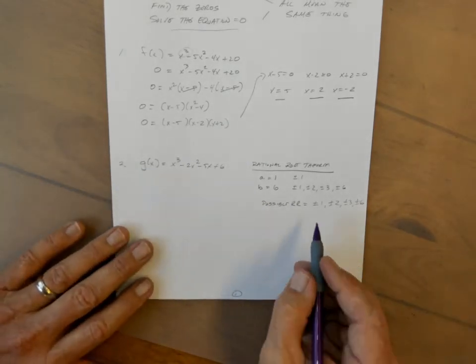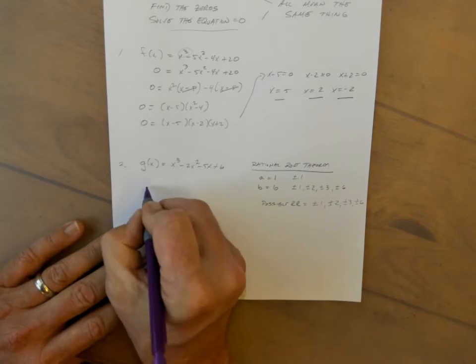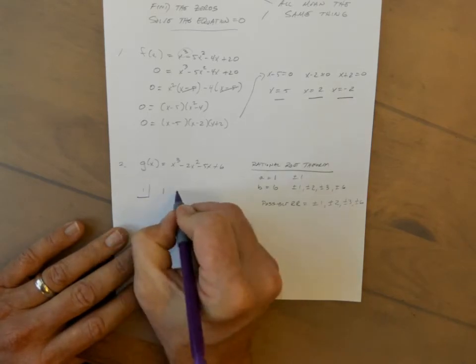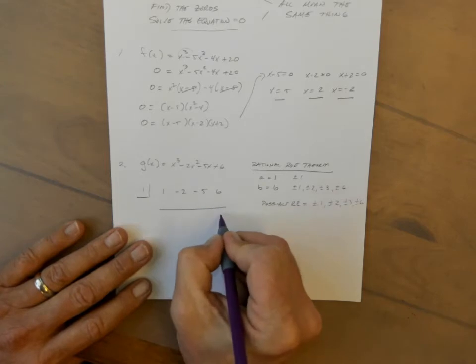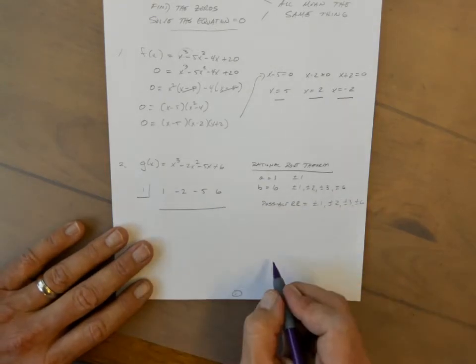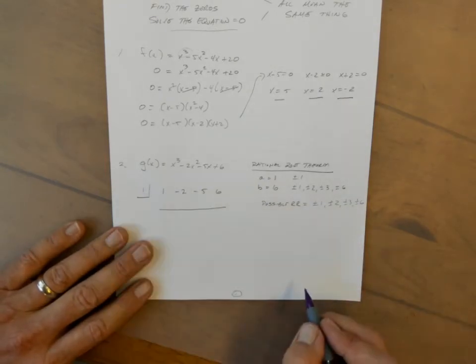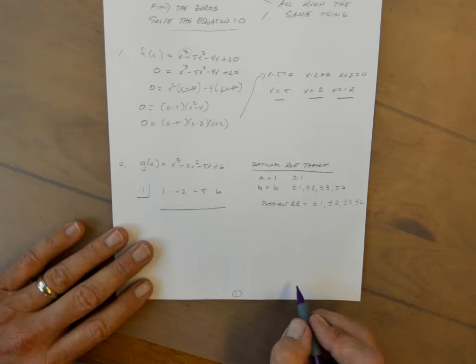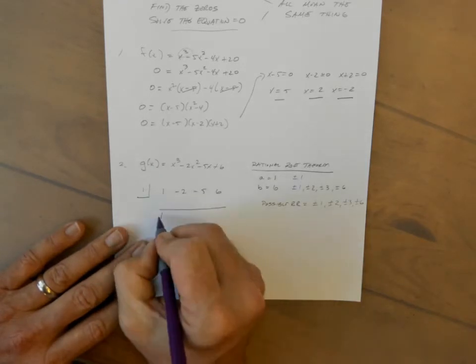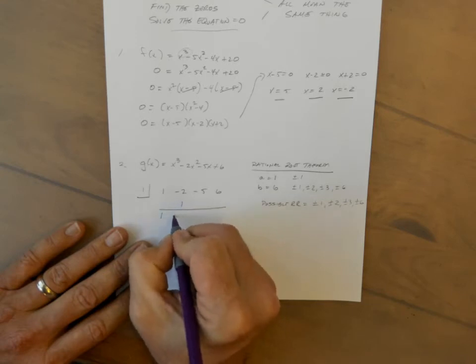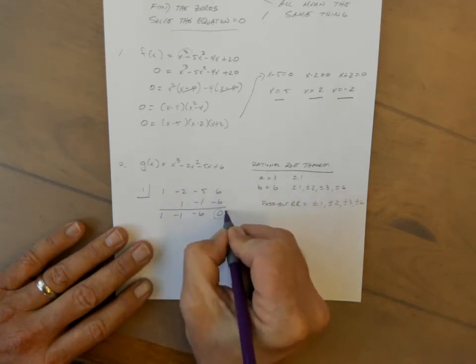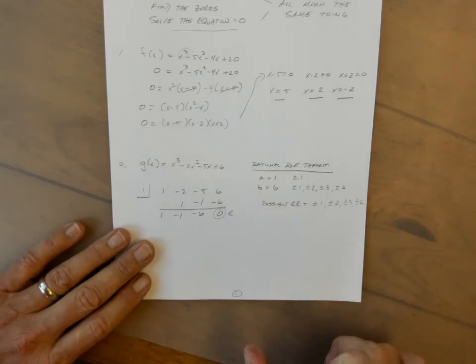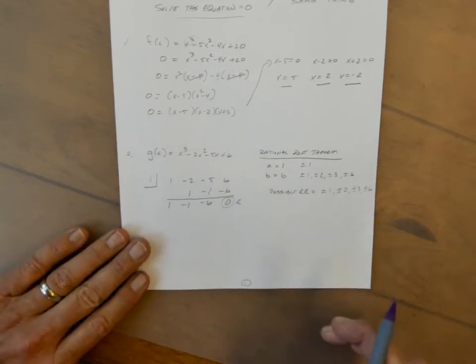So I'm going to test 1 to start. I'm going to use synthetic division. And so going across, we have 1, -2, -5, and 6. And if our remainder is 0, then according to our remainder theorem, 1 would be a root. And then x minus 1 would be a factor. So doing our synthetic, multiply, and then we add, multiply, add, multiply, add. There's our remainder. So sure enough, x minus 1 is a factor, 1 is a root.